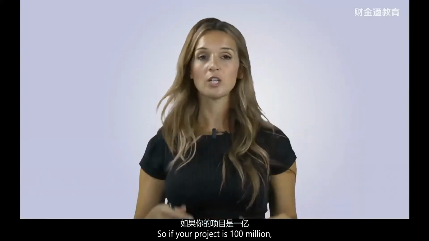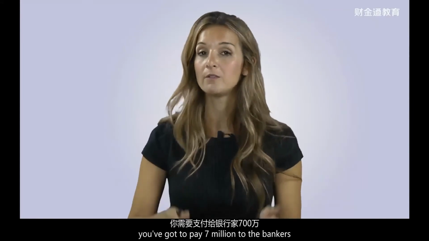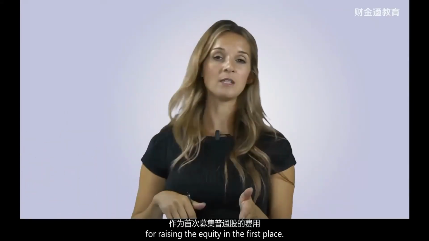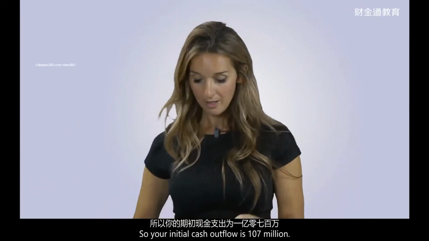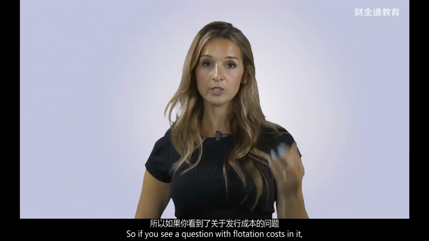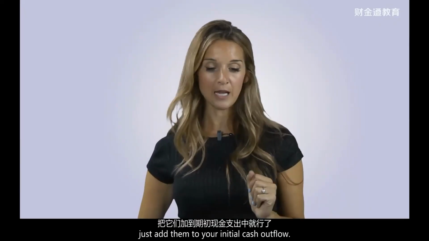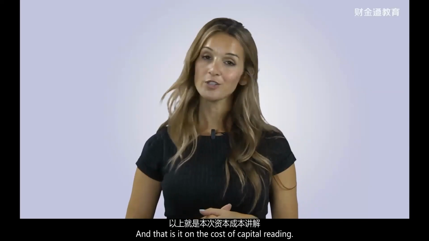So if your project is 100 million, then you've got your cash outflow of 100 million, and then on top of that, you've got to pay 7 million to the bankers for raising the equity in the first place. So your initial cash outflow is 107 million. Okay, that's the way to deal with flotation costs. So if you see a question with flotation costs in it, just add them to your initial cash outflow. And that is it on the cost of capital reading.